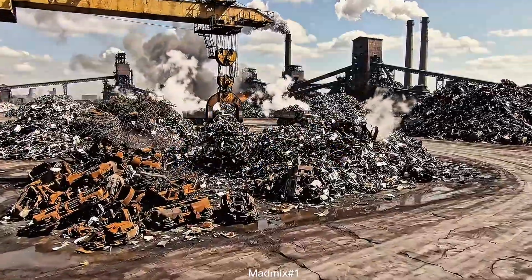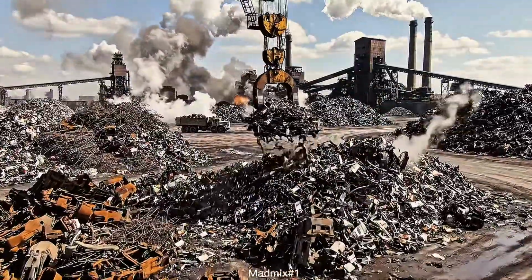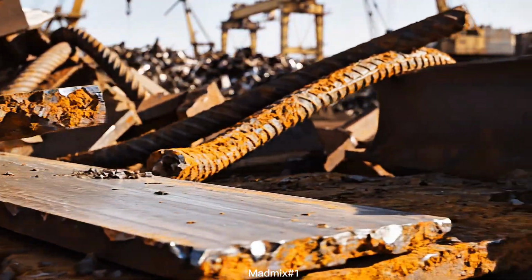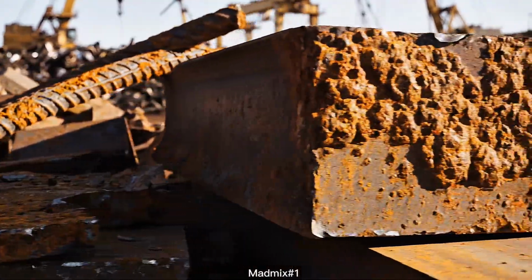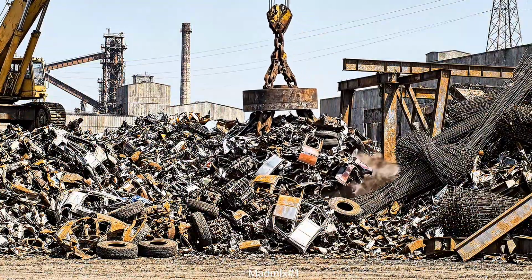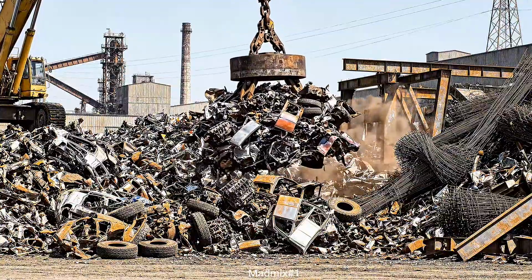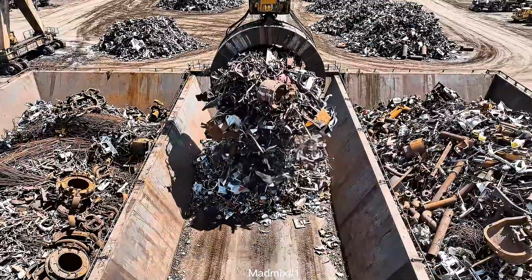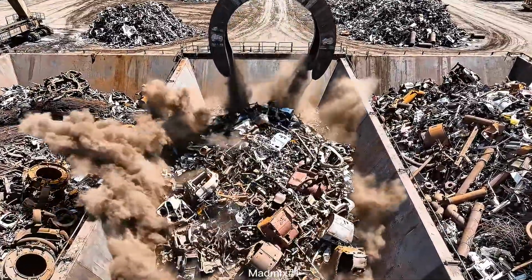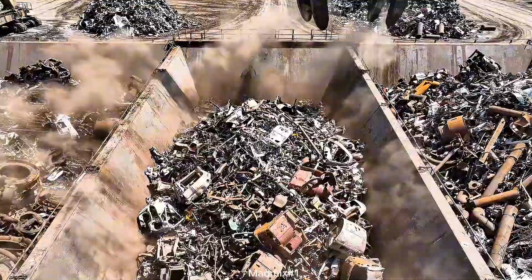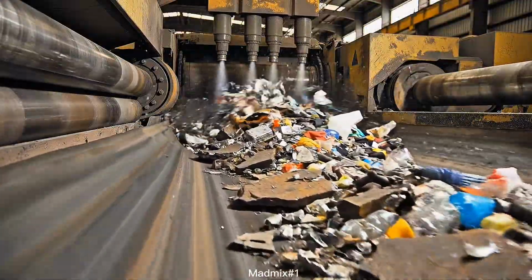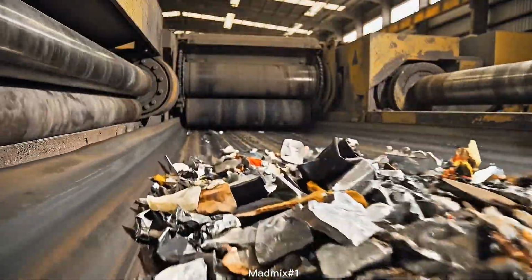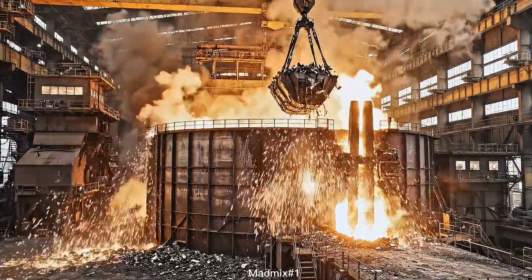This process begins with scrap steel at a steel manufacturing plant. Scrap steel is collected from various industrial sources. The scrap is moved using magnetic cranes. The material is sorted before melting. Non-metal materials are removed at this stage. The prepared scrap is sent to the melting furnace.